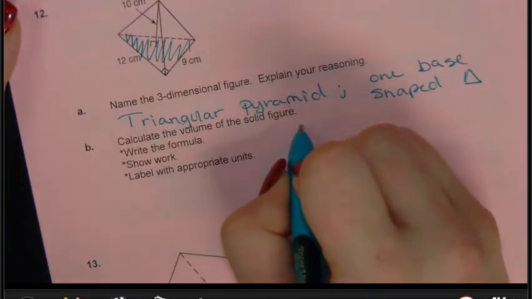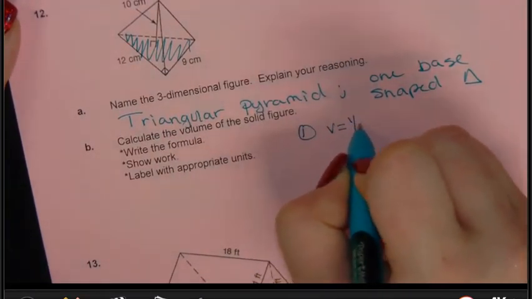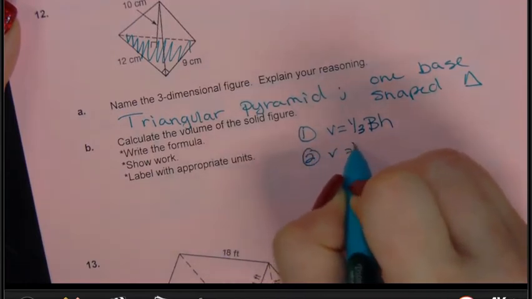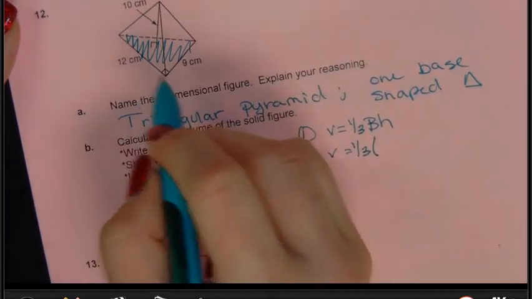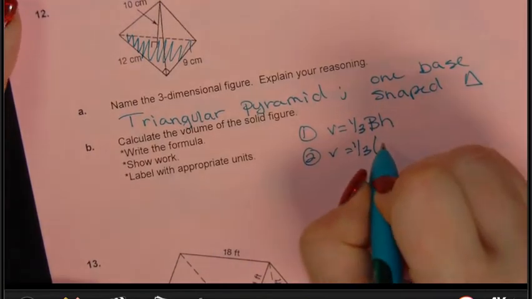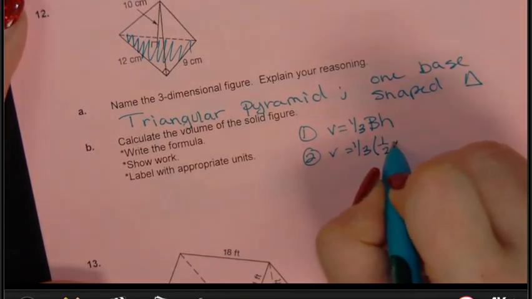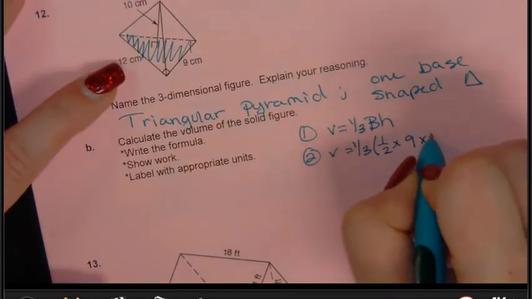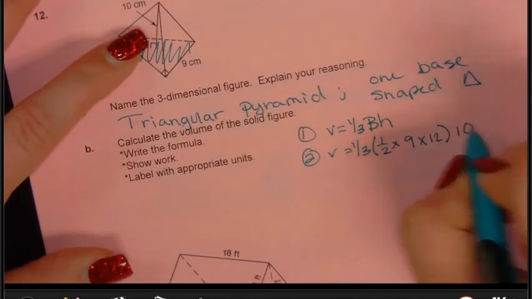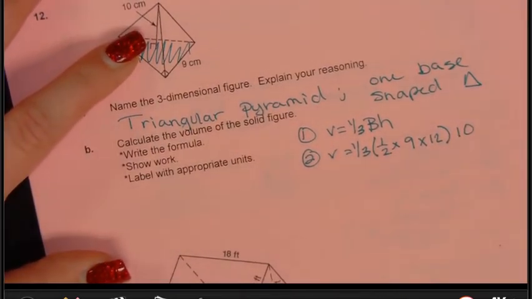Well, I'm going to go over here off to the side. So V is equal to 1/3 capital B times H. Plug in my information. Well, the base is a triangle. So inside this big B, I need to find the area of it. So I know the area of a triangle is 1/2 times 9 times 12. And then multiply by the height of my pyramid, which is 10.